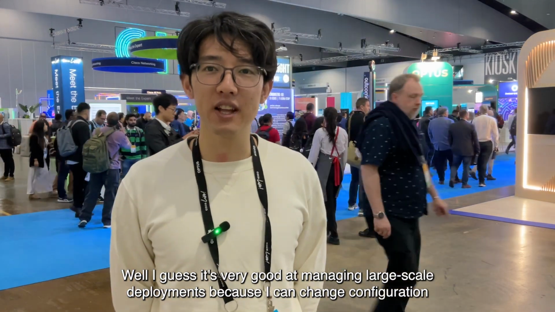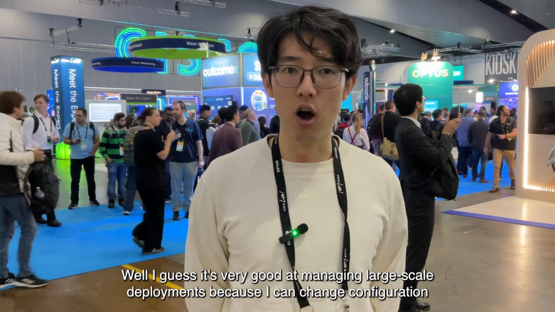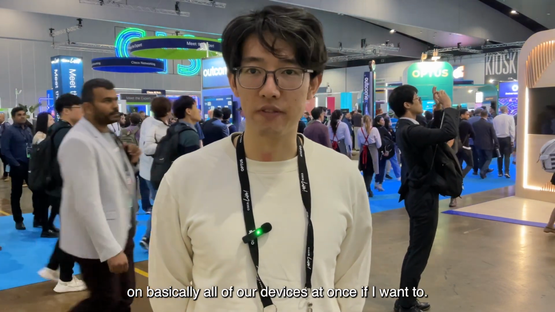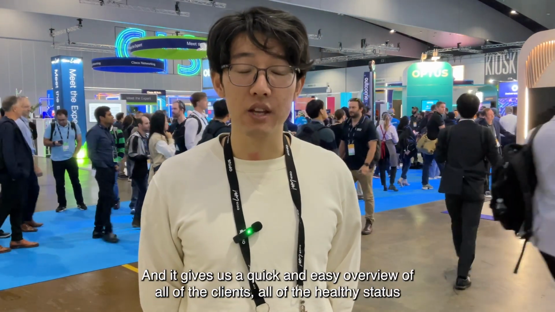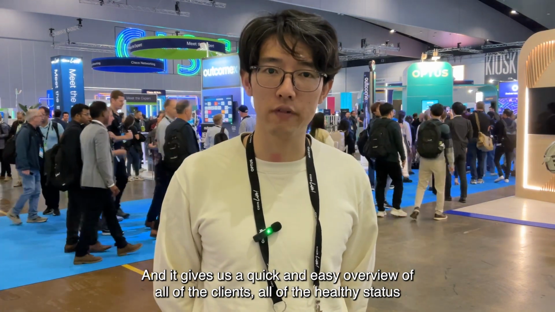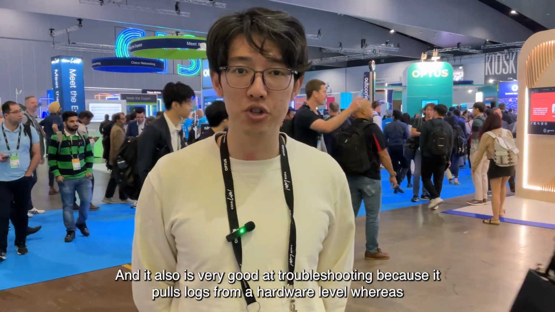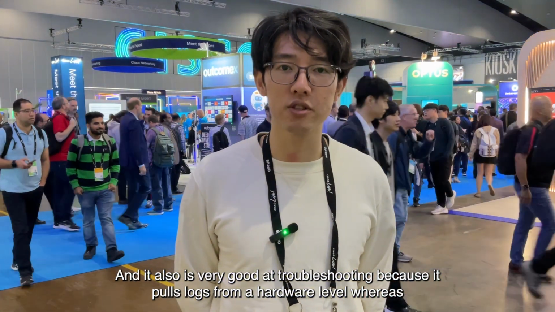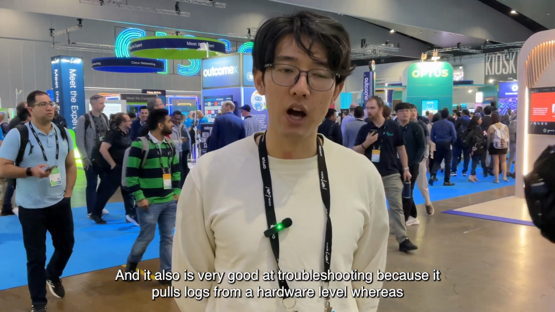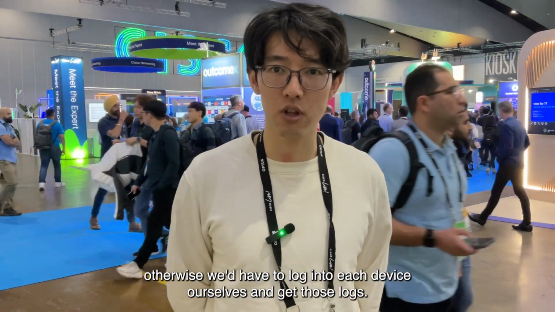Well, I guess it's very good at managing large scale deployments because I can change configuration on basically all of our devices at once if I want to. And it gives us a quick and easy overview of all of our clients, the healthy status of our devices. And it also is very good at troubleshooting because it pulls logs from a hardware level, whereas otherwise we'd have to log into each device ourselves and get those logs. It does that automatically.